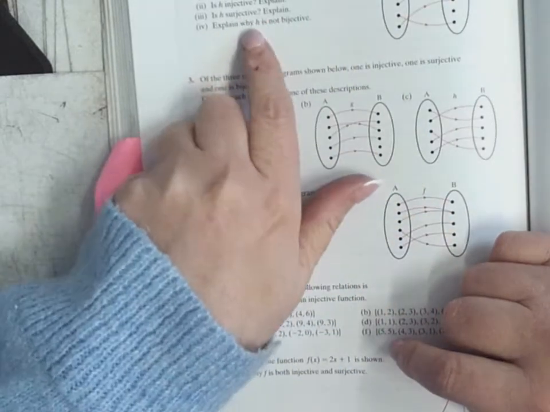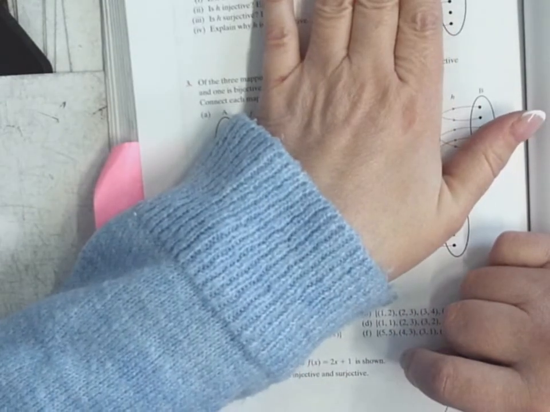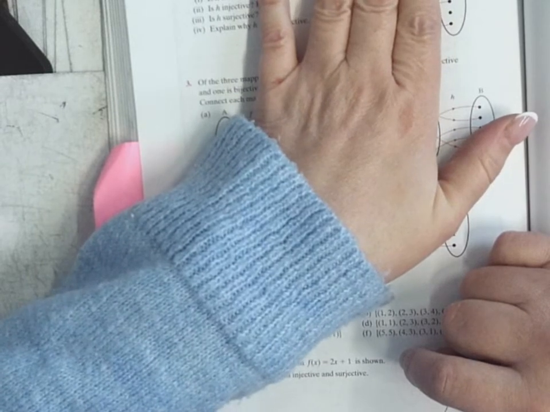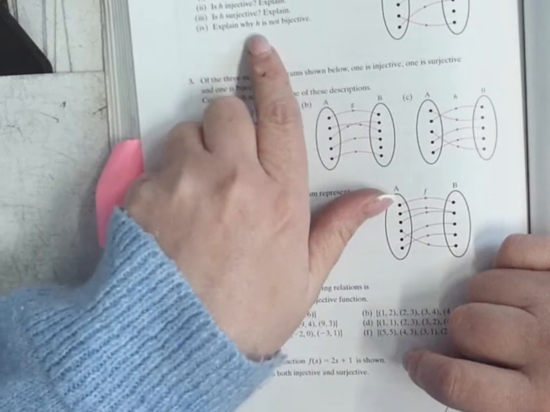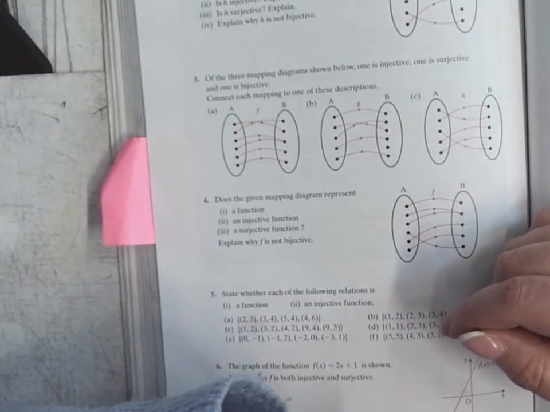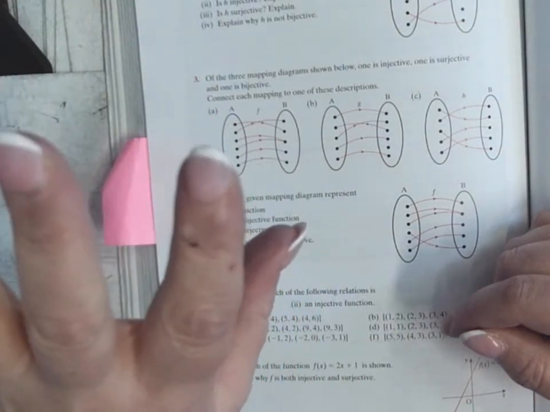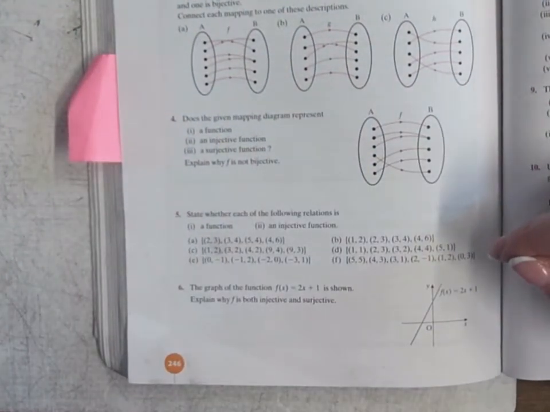Right, okay. Is it surjective? Surjective is at least once. No, because this one isn't picked at all. Sure it's not? Okay. Explain why it's not bijective: because it's not injective and it's not surjective. Agreed? Are we all okay with that? Anyone want to disagree with me? Because I wreck my own head with this.